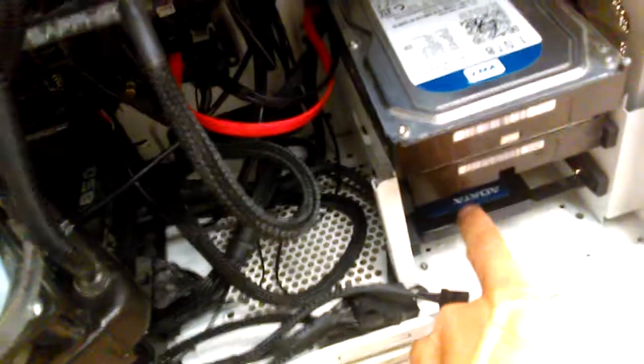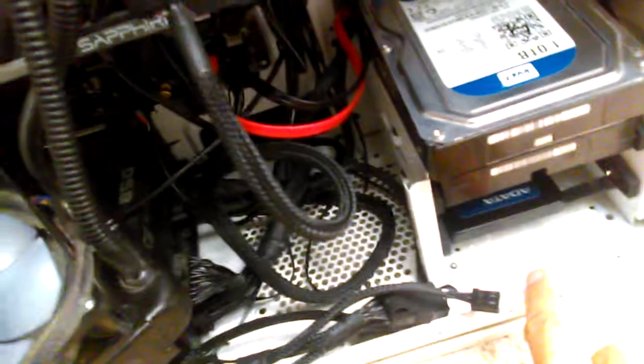He's got a fan in the front. The front grill looks good over there. And he's got an SSD drive. He's got multiple SATA drives. As far as dust buildup, even the power supply isn't too caked on, but I am going to clean that out.